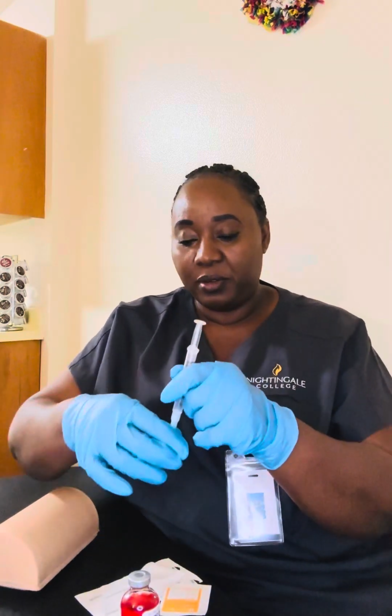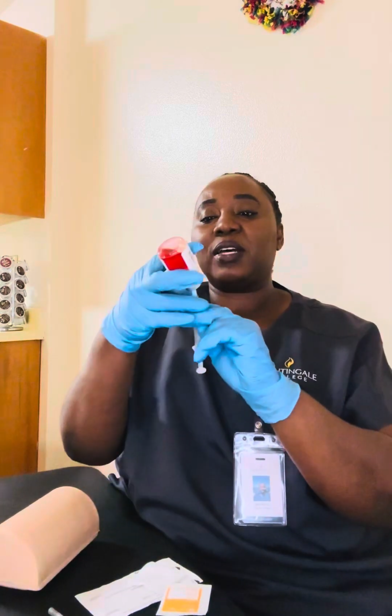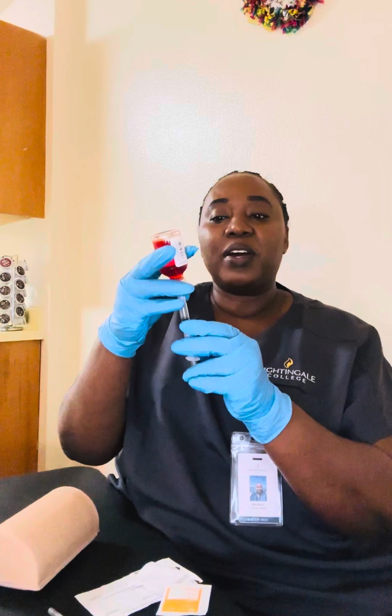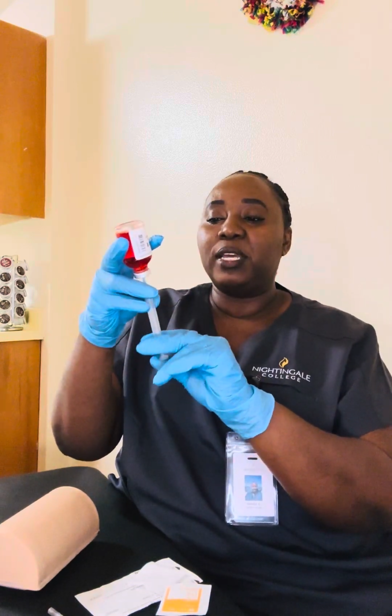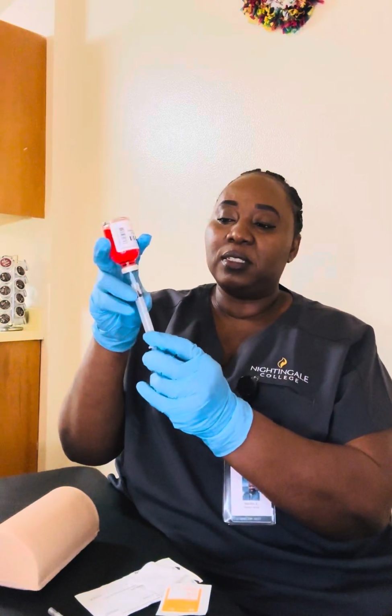I'll make sure I pull the plunger to 1 ml to make sure I can push 1 ml in before drawing the heparin. Straight down as if I'm holding a pencil. Gently invert the vial, push the air in, and then draw.